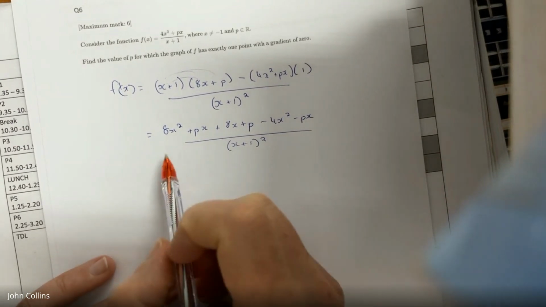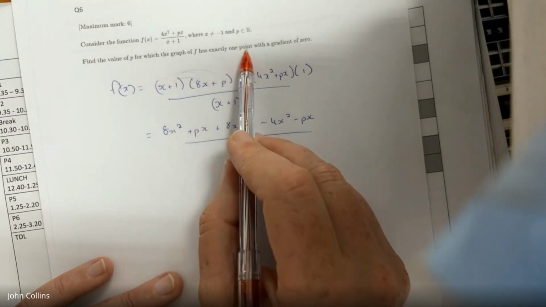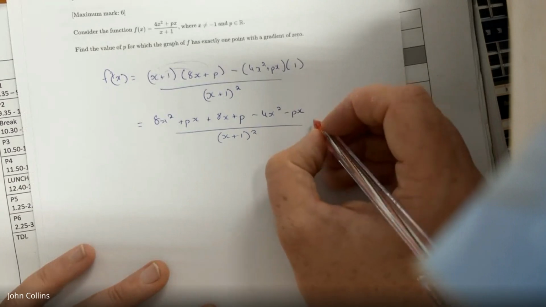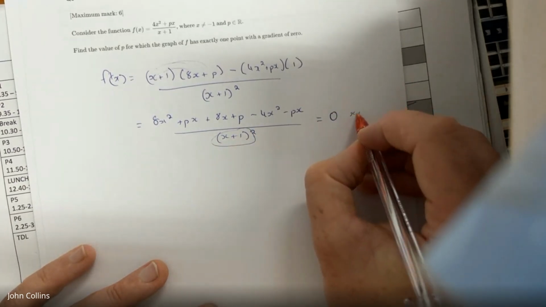I'll just look at what the question asks next. The value of p for which the graph has exactly 1 point with a gradient of 0. So the gradient is 0, so this will equal 0. This equals 0. I multiply both sides by this.